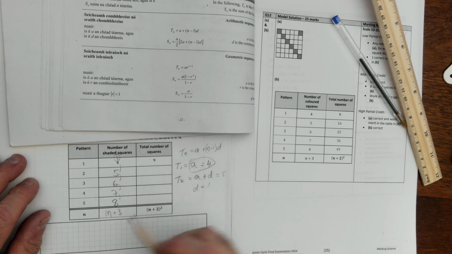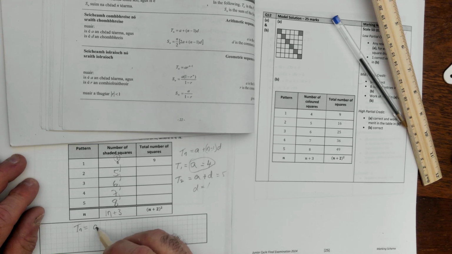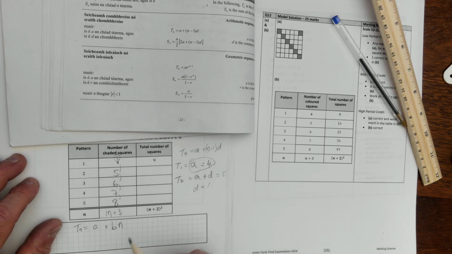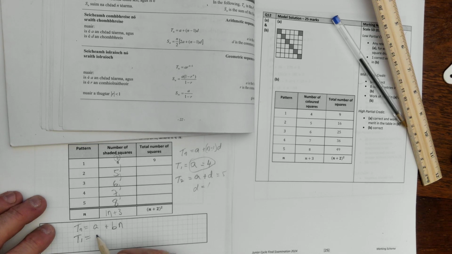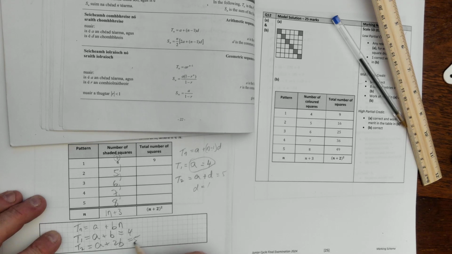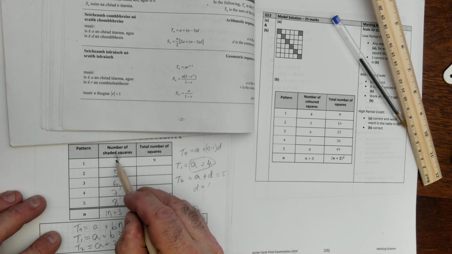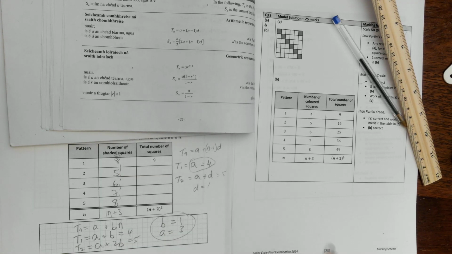Yeah, so we model it, sorry, as term N equals A plus BN, and term 1 equals A plus B, and term 2 equals A plus 2B. And we know term 1 is 4 and this is 5. Now if we subtract them, we get B equals 1, A equals 3. You can see it's quite a lot slower than just doing the term 0 method. Okay.